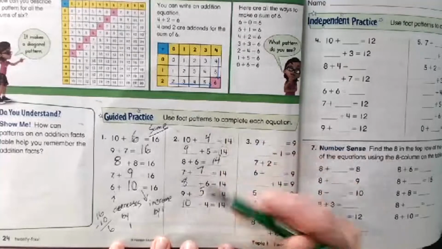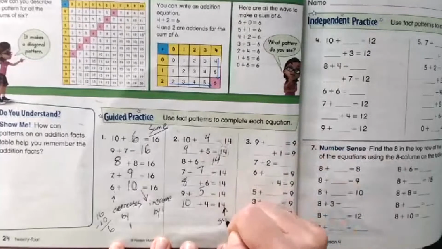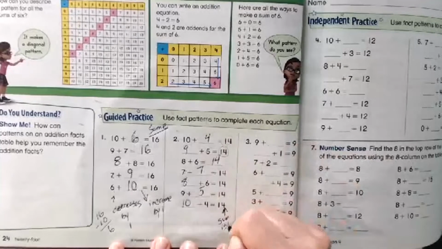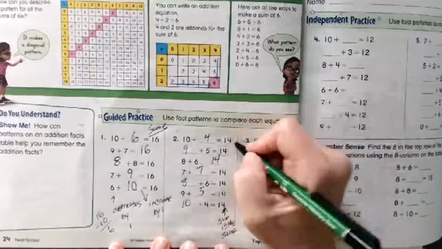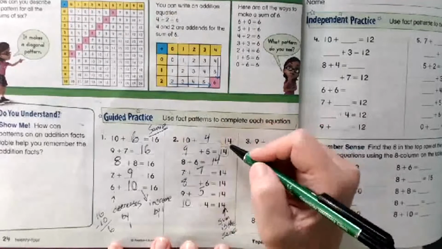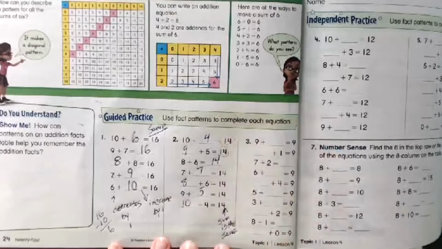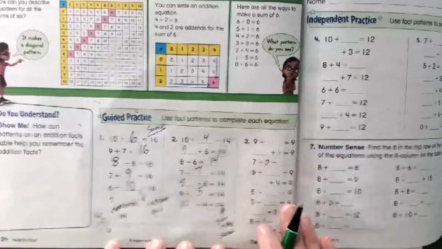The sum is always the same, but this pattern does change. So make sure you're checking your equations here to make sure they're right, to know if the pattern changes. Okay, so always check your sums here.